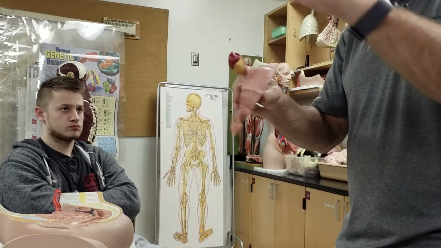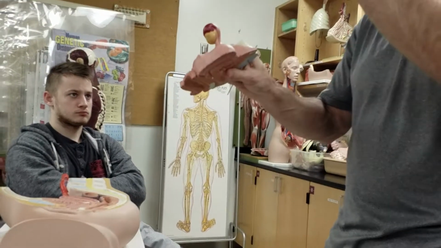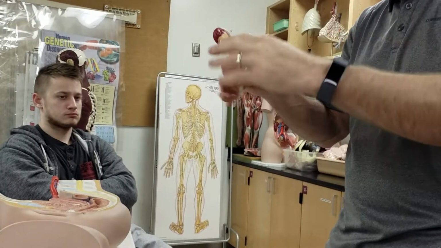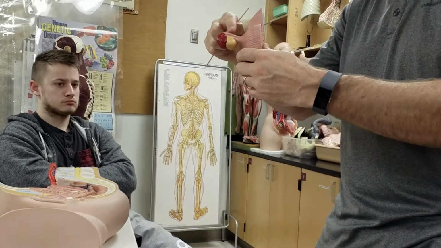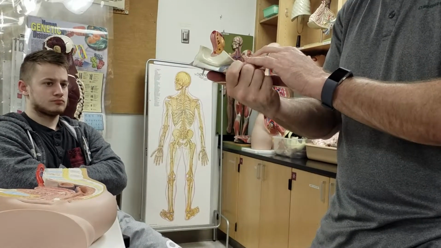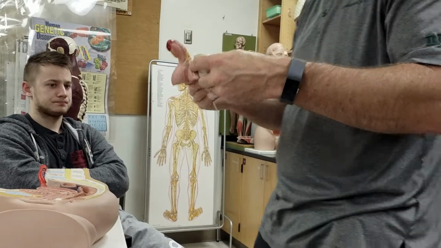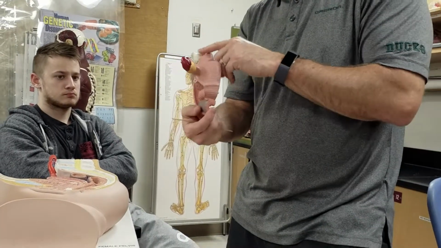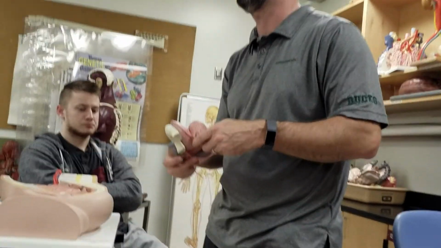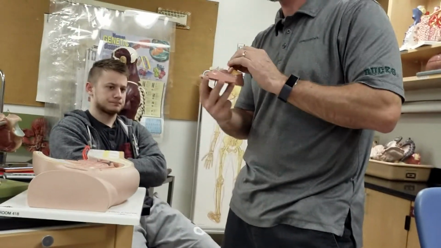Fimbriae are these little finger-like projections, but what's this whole region that has the fimbriae? Infundibulum. So it would correspond to your hand, and your digits would be the fimbriae. And then the next region, ampulla. And then isthmus. We can see the uterine tube, right? Those are regions of the uterine tube, the whole oviduct, or fallopian tube. It's a very old term.